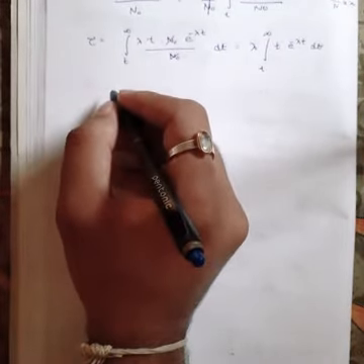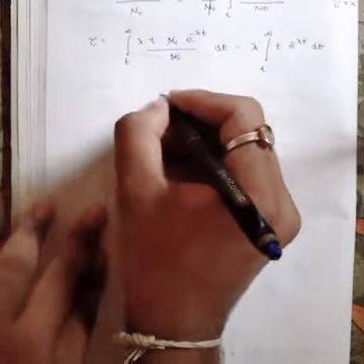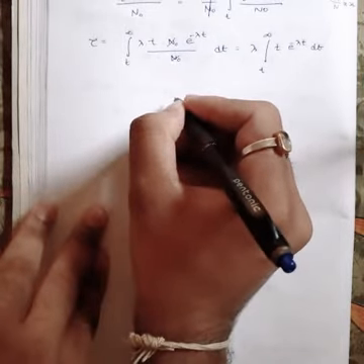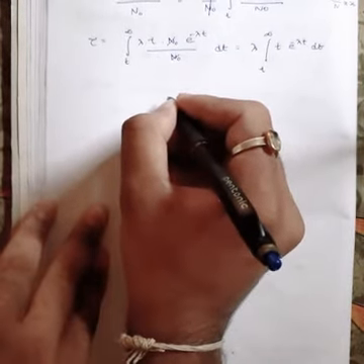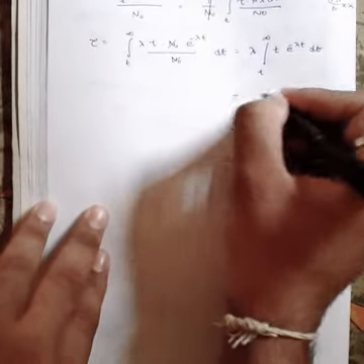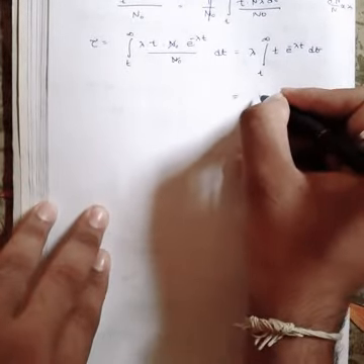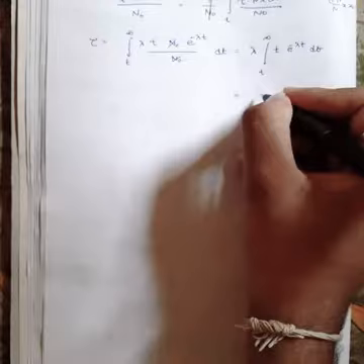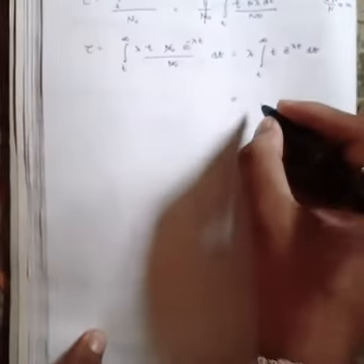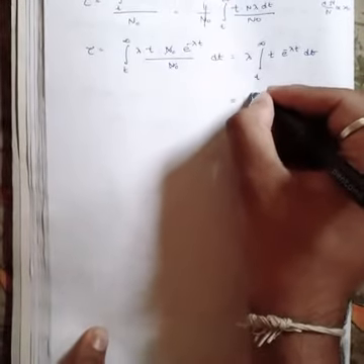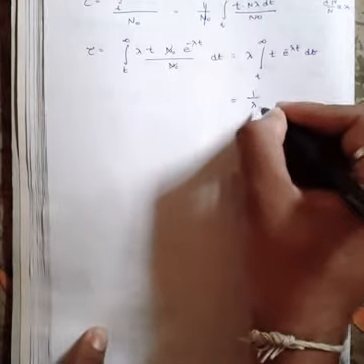So this turns out to be, on integration, 1 by lambda.